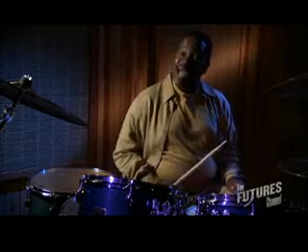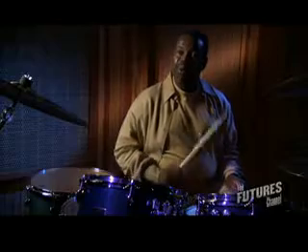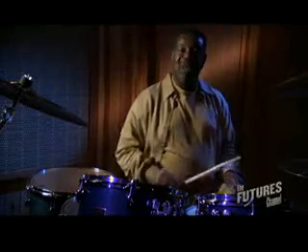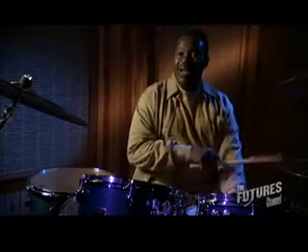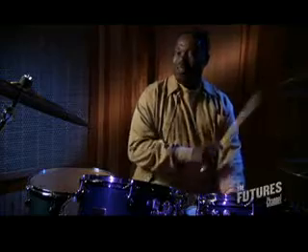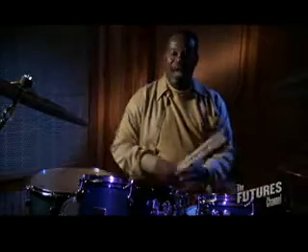If you were playing reggae music, the emphasis would be on 2 and 4 in the bass drum. 1, 2, 3, 4. 1, 2, 3, 4. You can play bossa nova using straight eighth notes in your hi-hat.